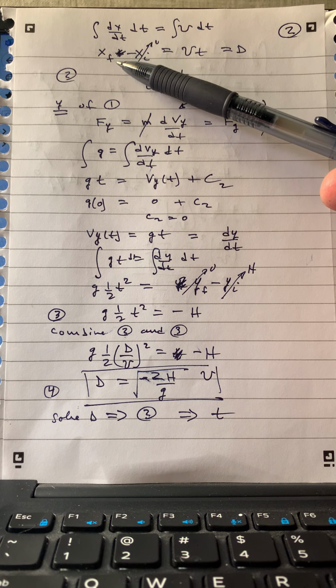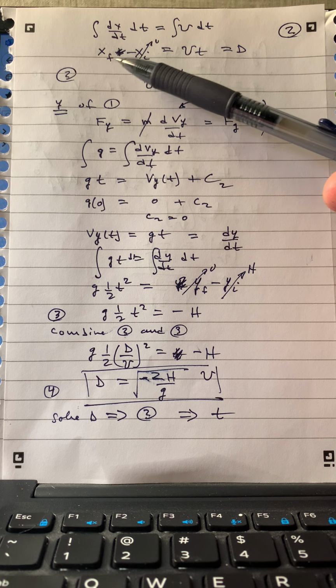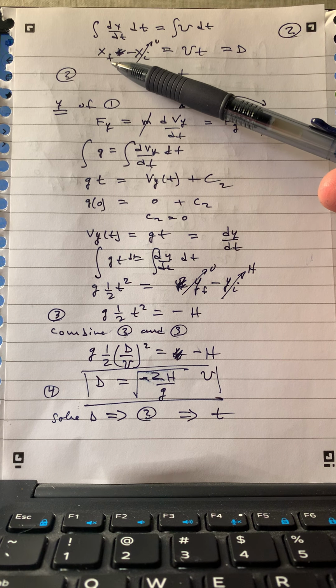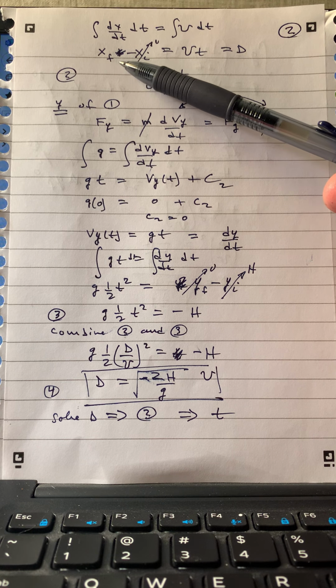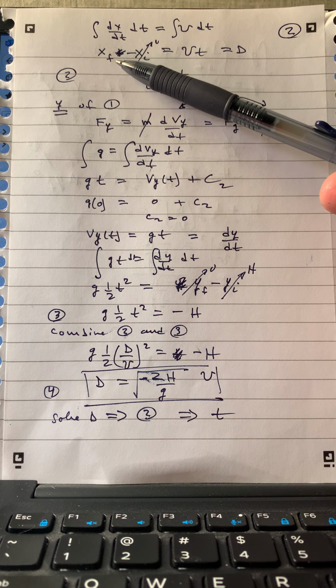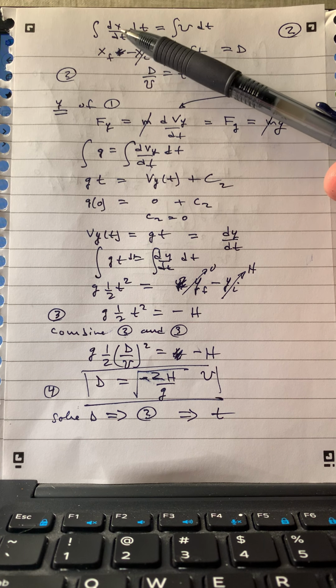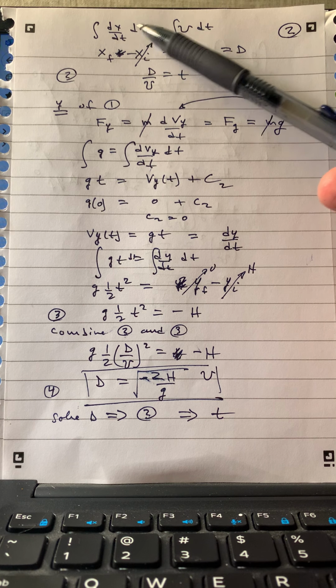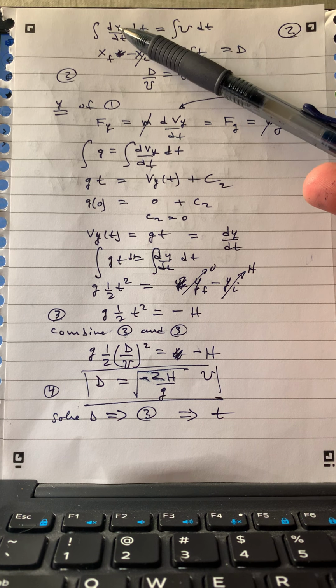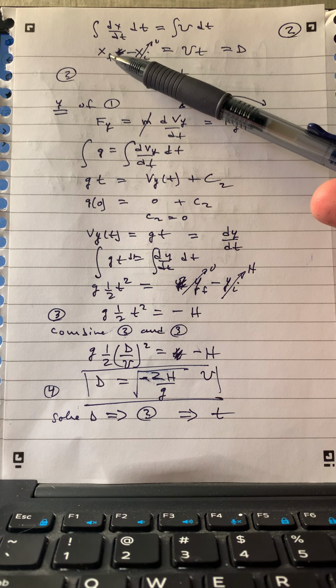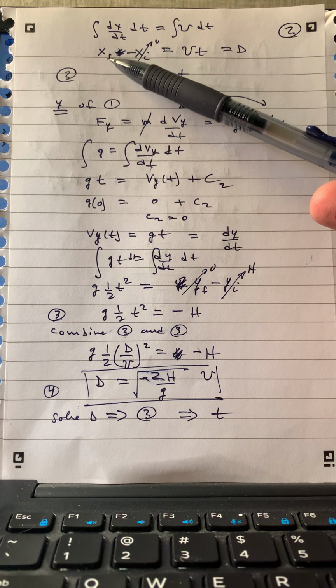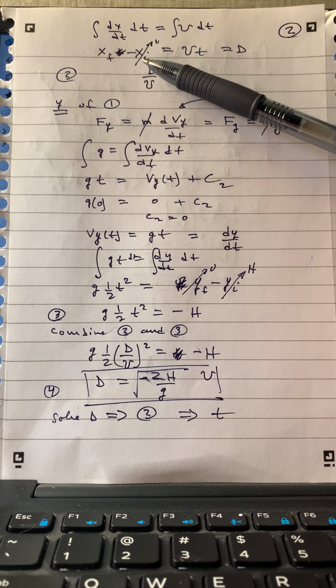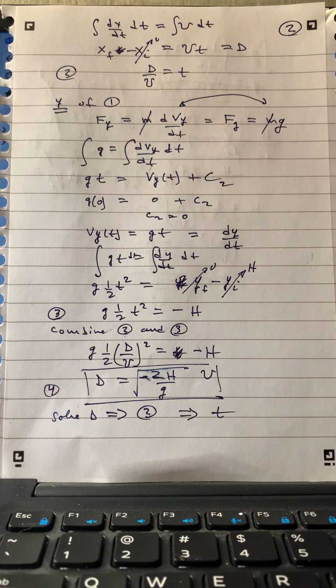You can take a look at definite integral versus indefinite integral on Wikipedia or something, but conceptually it's almost like you're canceling out your dt's and you're left with dx. And so what does dx mean? It's the difference between the final value and the initial value.